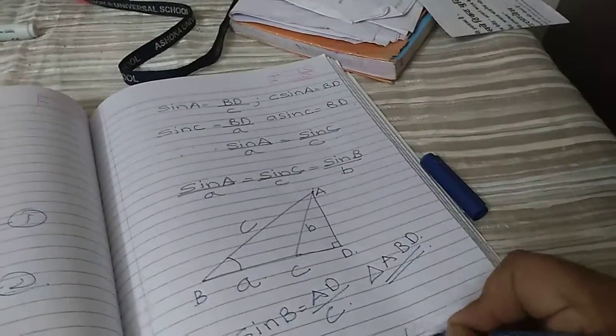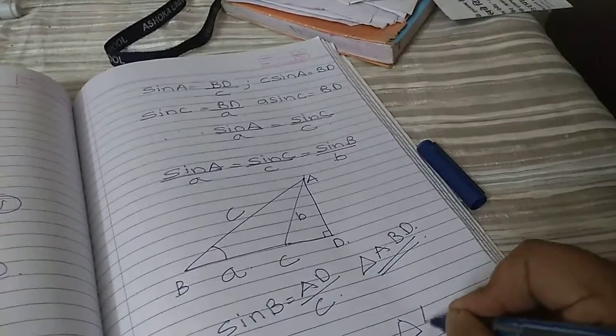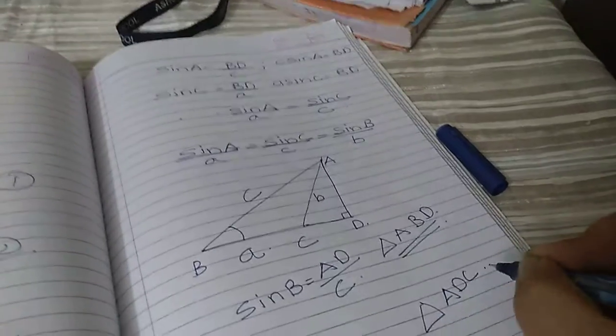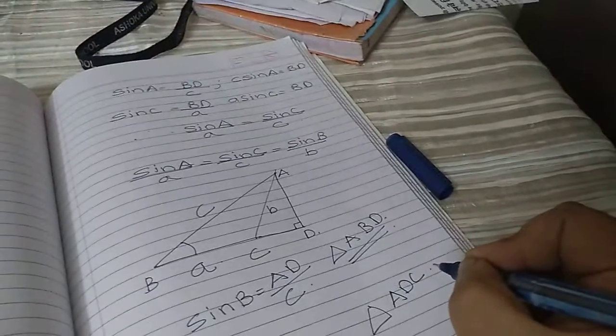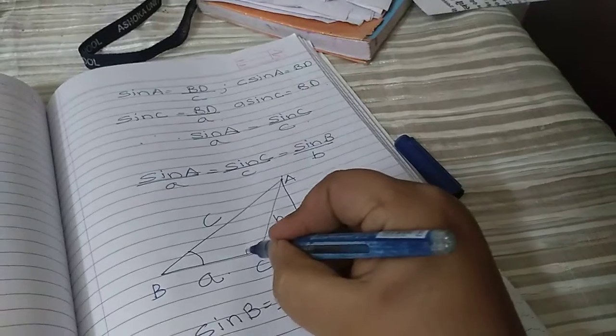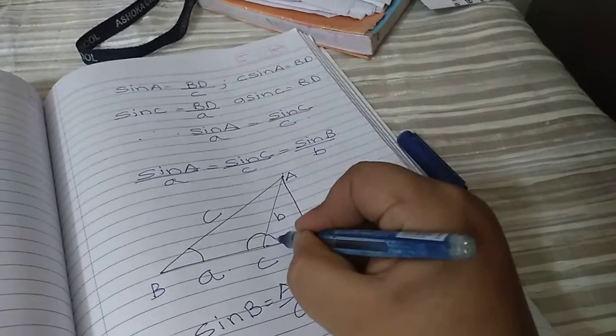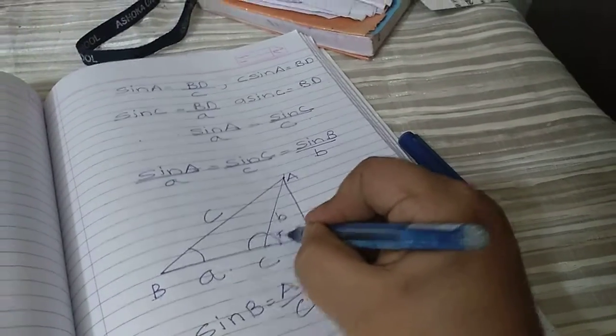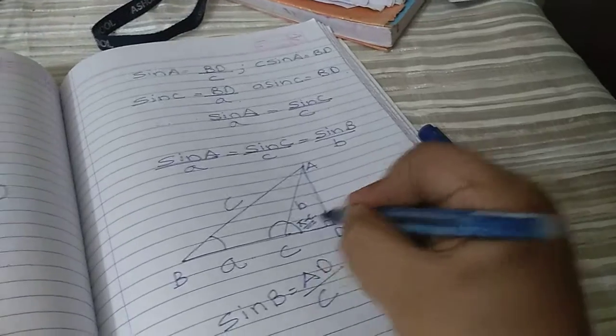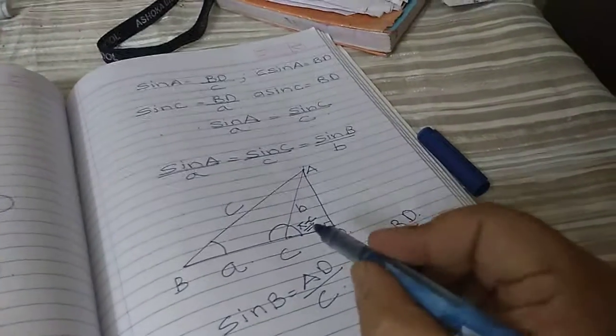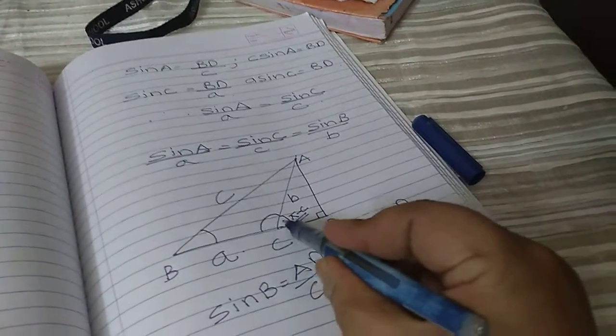Similarly, I take triangle ADC. In triangle ADC, if this angle is C, this angle is pi minus C. This is a linear pair being formed here.